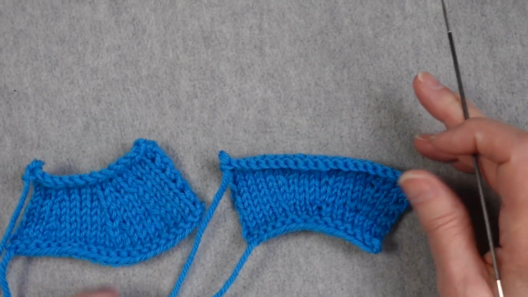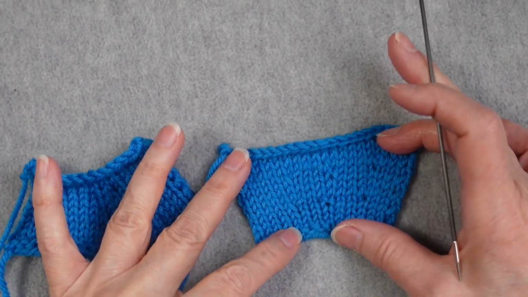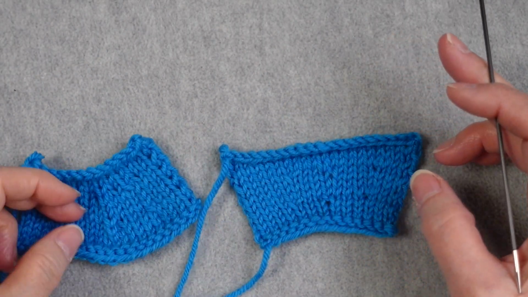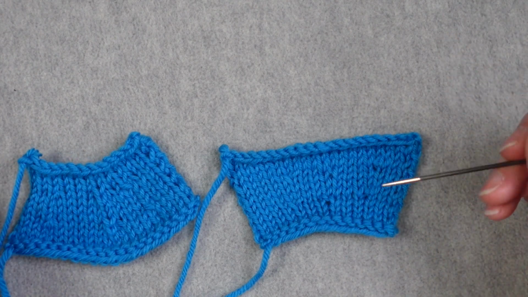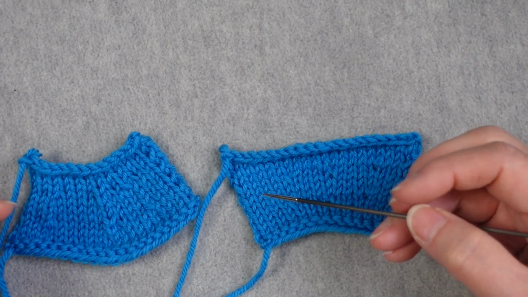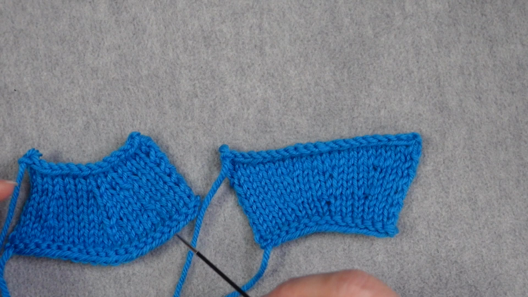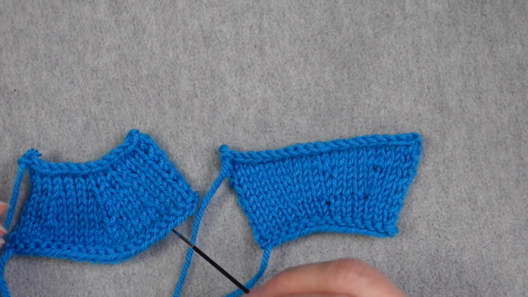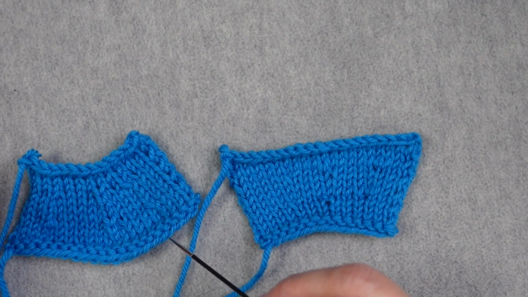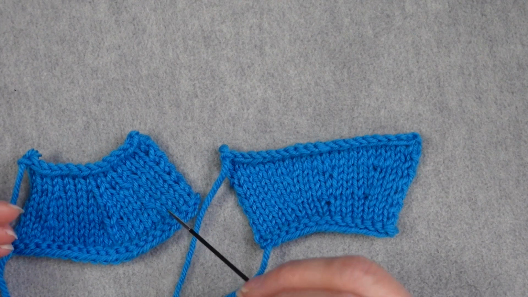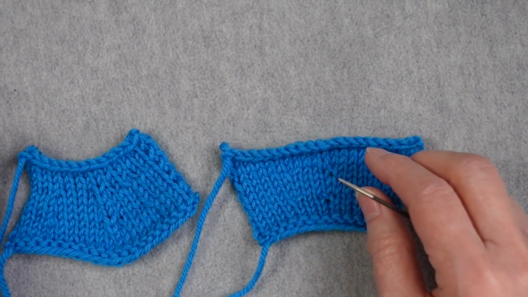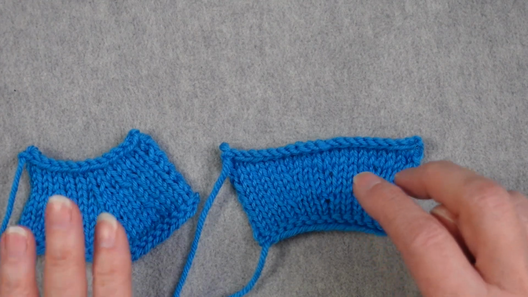I have two little swatches here. One was done with increases and one was done with decreases, because I wanted to go over how you tell the difference between something that is a decrease versus something that's an increase when you're not sure what direction something was knit. So these are both in stockinette. So let's look at them up close.